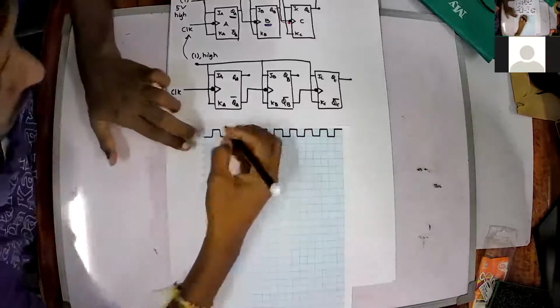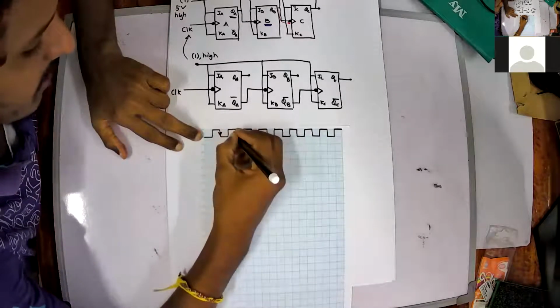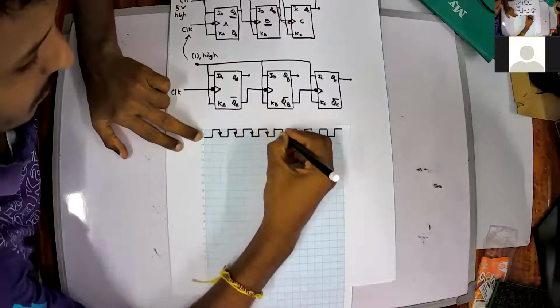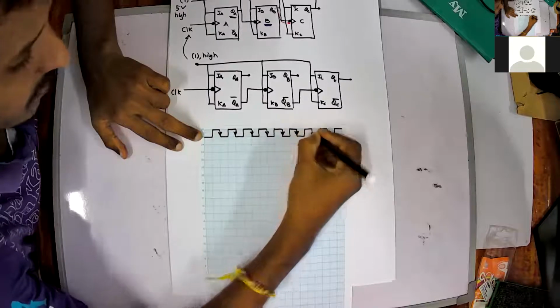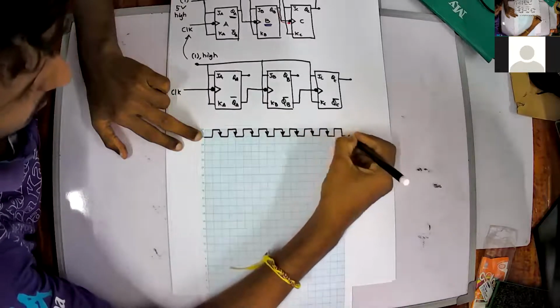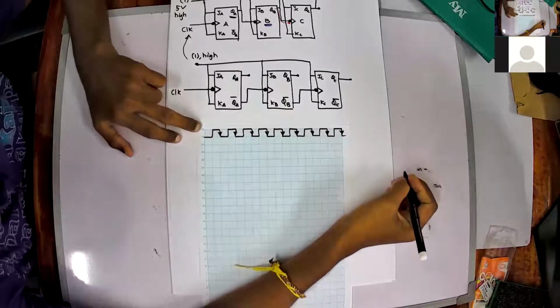Remember, I have to draw both. First, I will mark the negative edges: negative edge 1, 2, 3, 4, 5, 6, 7, and this is my 8th negative edge. Maybe I have my 9th negative edge as well. All these are my negative edges.